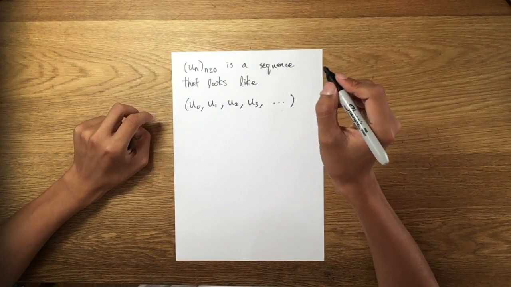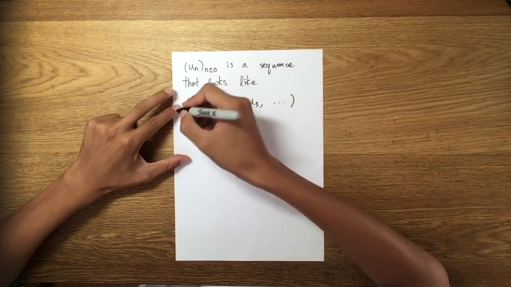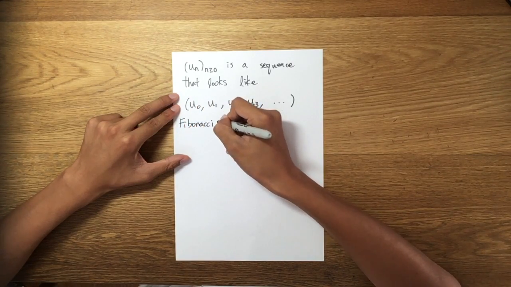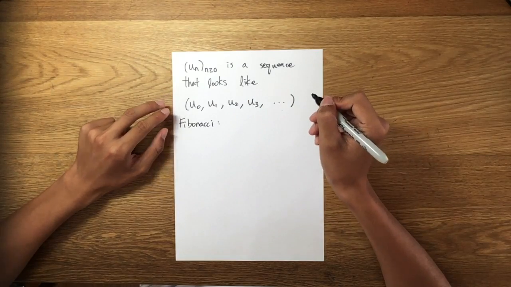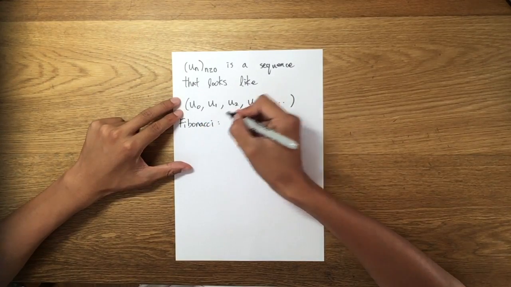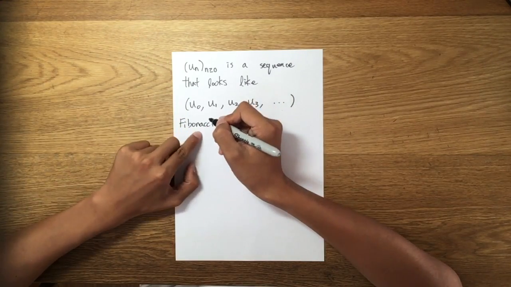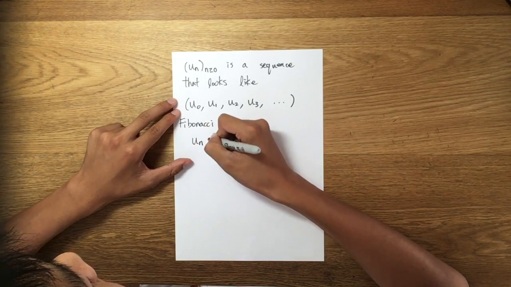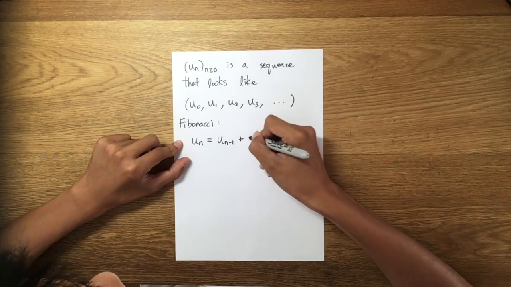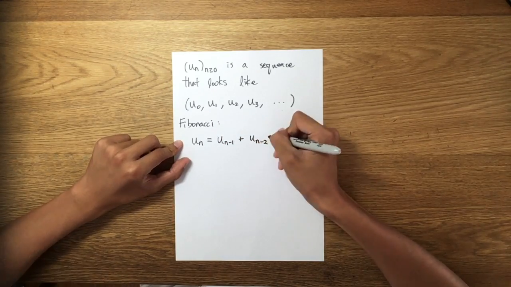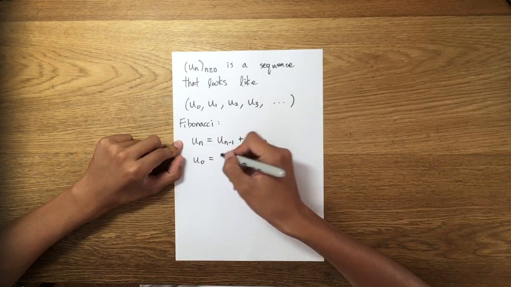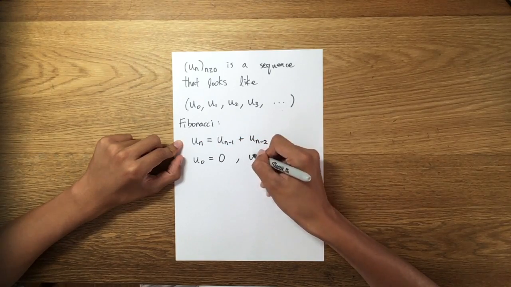And specifically, we're interested in the Fibonacci sequence. The Fibonacci sequence is the sequence where each term is the sum of the previous two terms. Or symbolically, a Fibonacci sequence is a sequence such that the nth term un is equal to the n minus 1th term plus the n minus 2nd term. And also we have some initial conditions telling us where the sequence starts. u0 is equal to 0 and u1 is equal to 1.